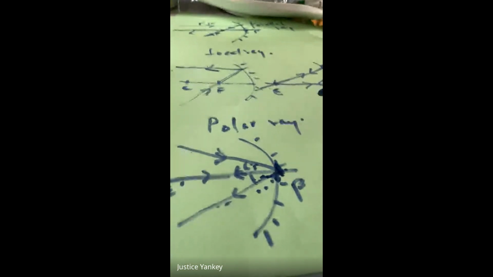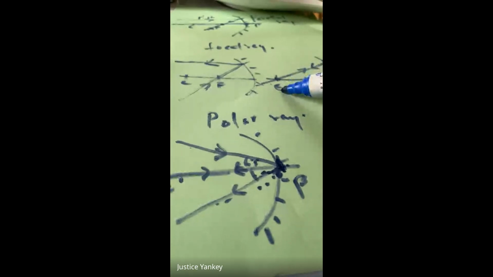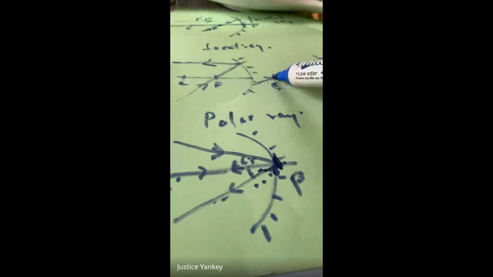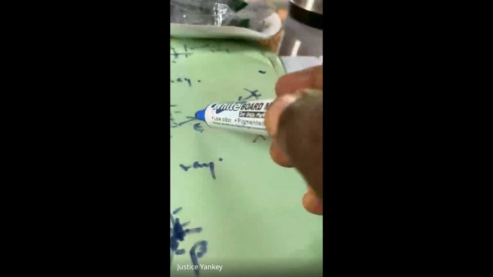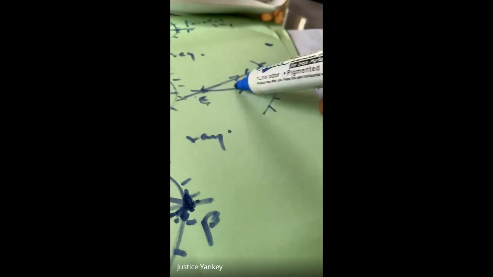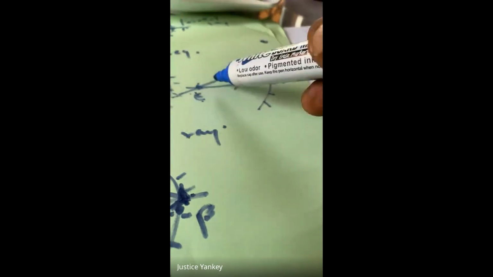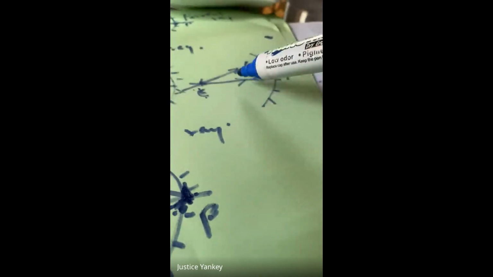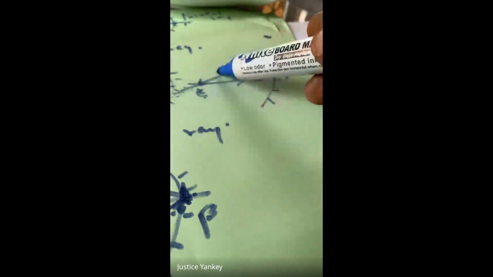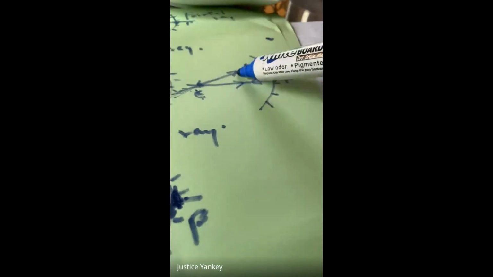And the last one is the central ray. Now, any ray that passes through the center of curvature will be reflected back along the same path. And this is called the central ray. Apart from the one passing through the principal axis, any other ray that passes through the center of curvature, like this one, is reflected.